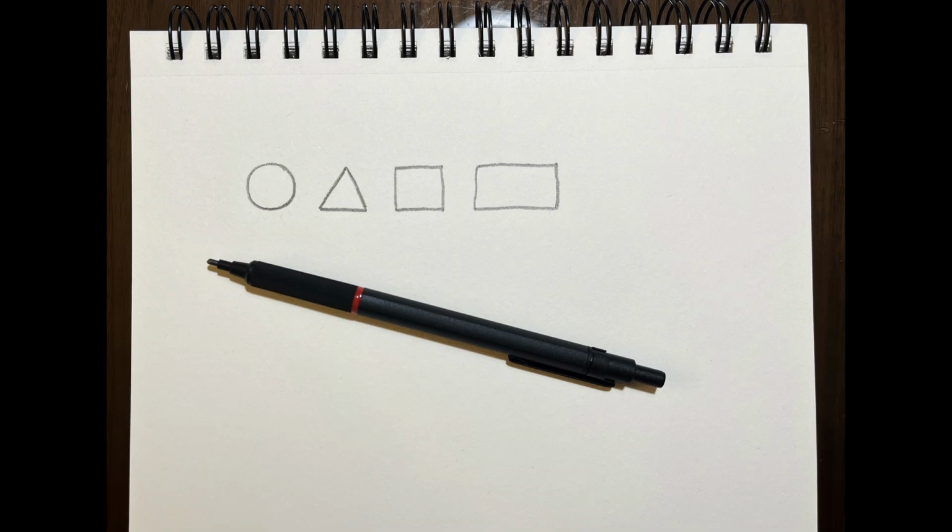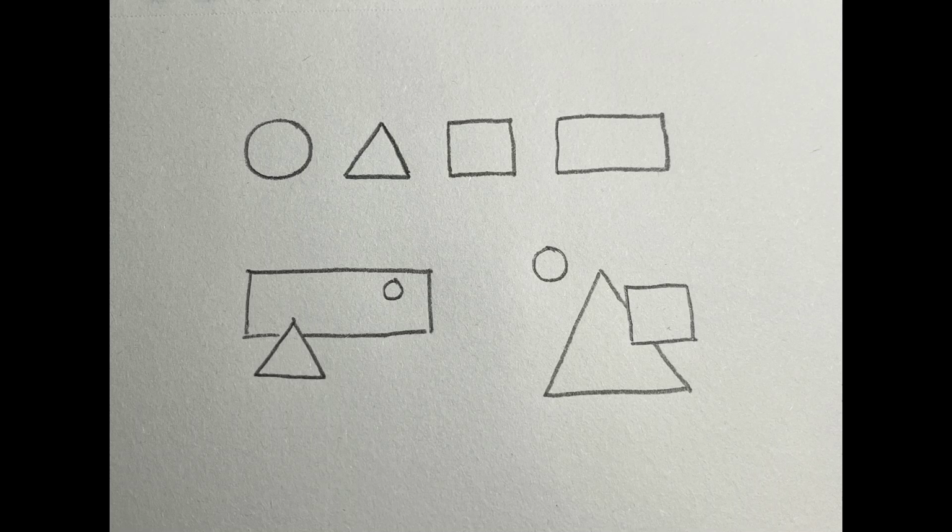All right, step 1, take your sketchbook and your pencil and draw these 4 shapes. We have a circle, triangle, square, and rectangle. Pause the video, take a few minutes, and just sketch those out at the top of the page in your sketchbook. Next, take any 3 or 4 of those objects and create some kind of design or pattern that you feel is pleasing to your eye.